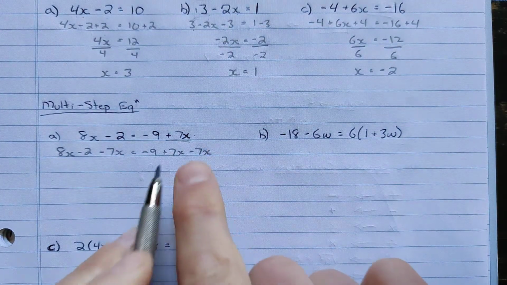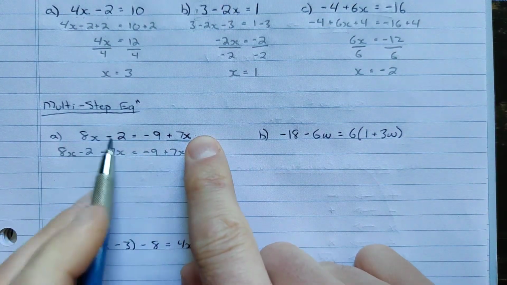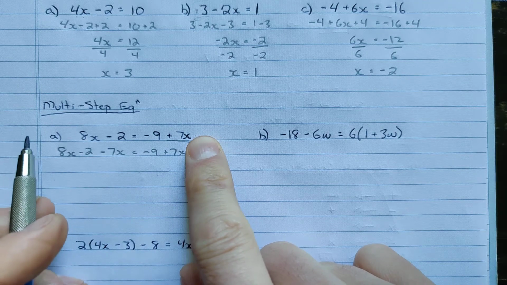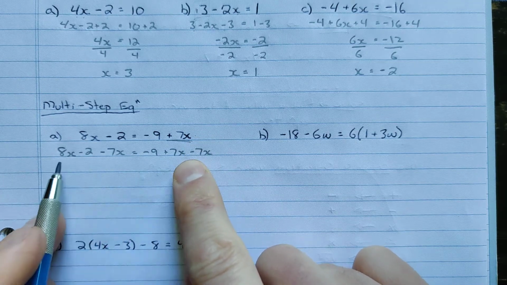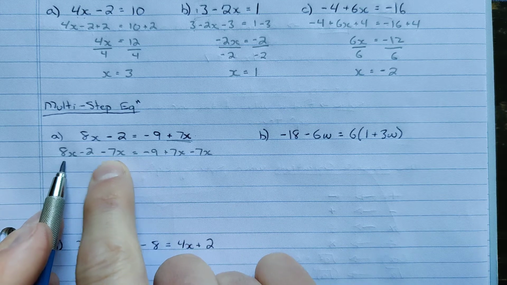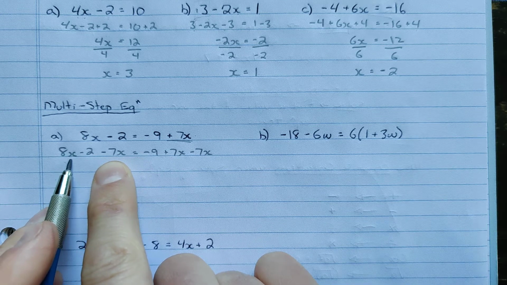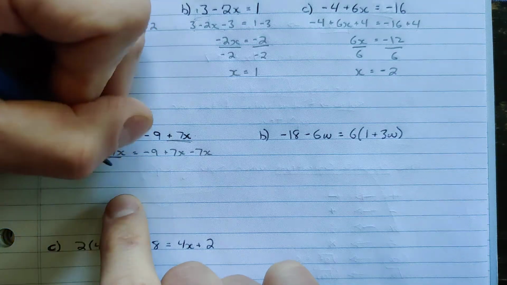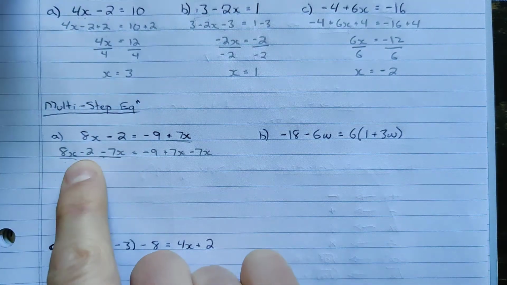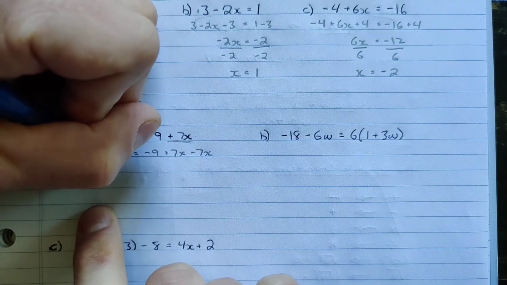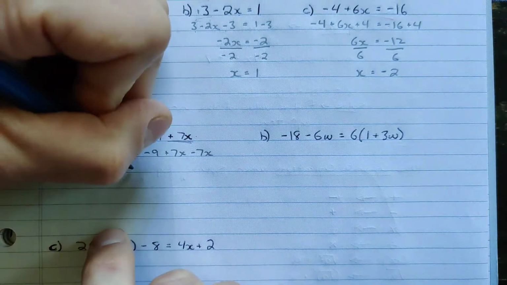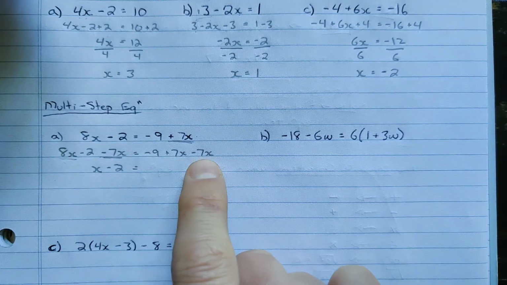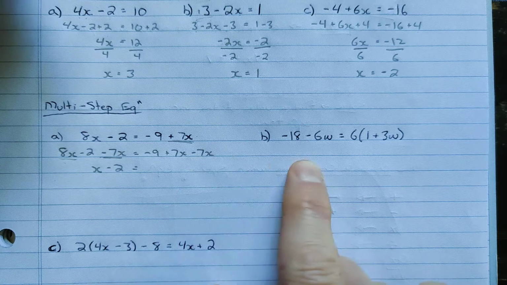So by subtracting 7x from this side, we get the x's just on the other side. So here we have, on this side, 8x minus 7x, like terms here. So we have 8x minus 7x, which is just going to leave me with an x. And then there's still a minus 2. So I've got 1x or x. And on this side, positive 7x minus 7x is going to be 0x.